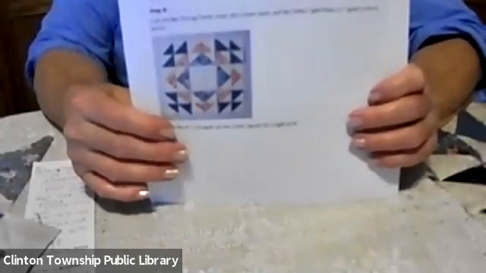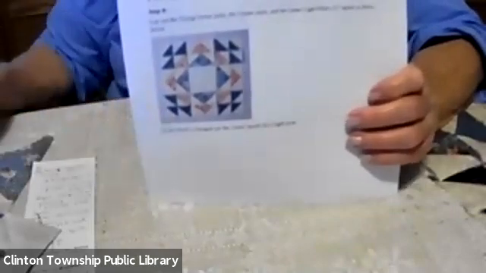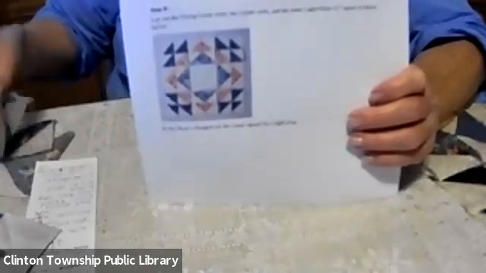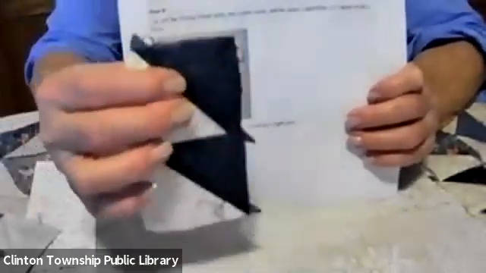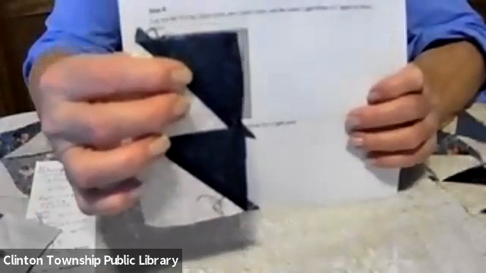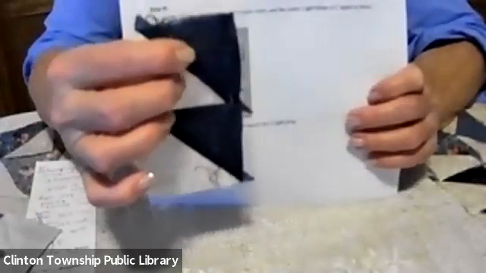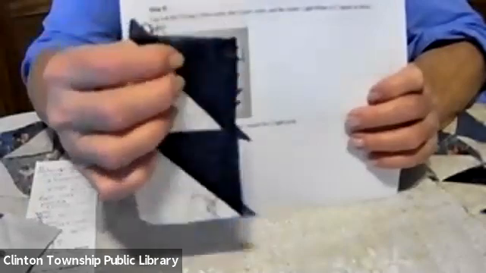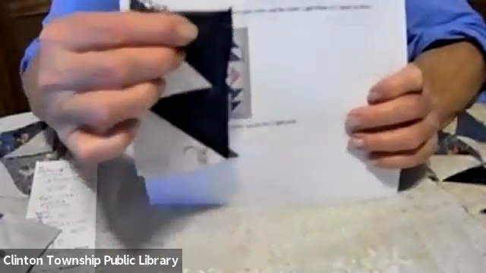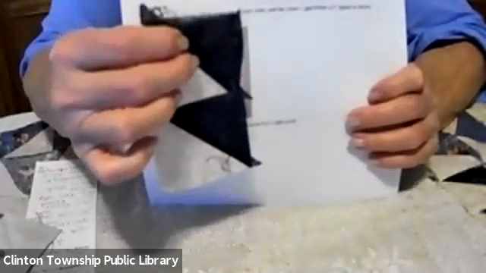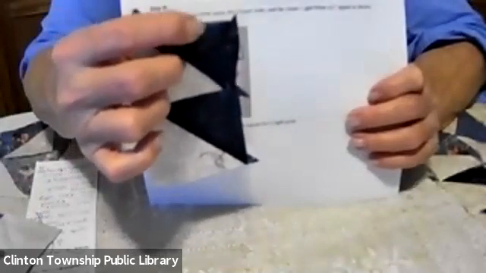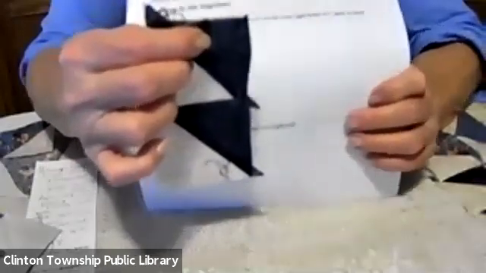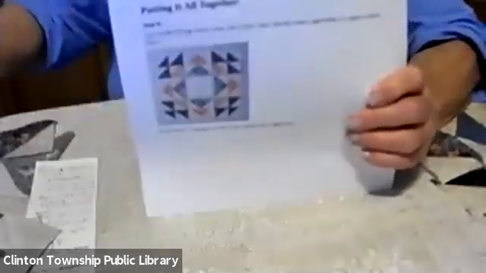If you work with your fabric too much, which I did on a couple of these blue ones, they're kind of sad on the edges, they start to fray out, and then that changes the size. This dark blue is actually a looser weave, so it ravels more quickly than the other fabrics do. So I might even at some point redo these blocks simply because it's raveled, and I'm not crazy about that raveling.